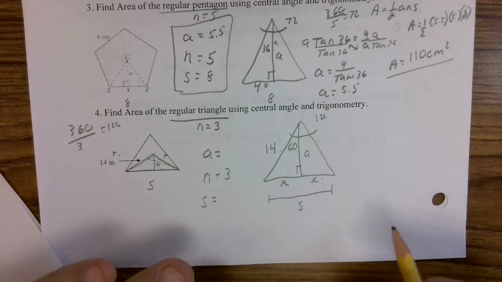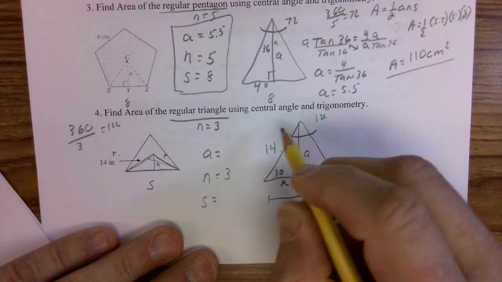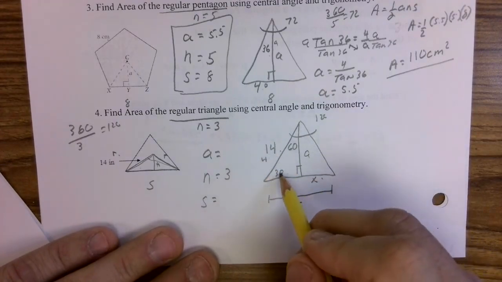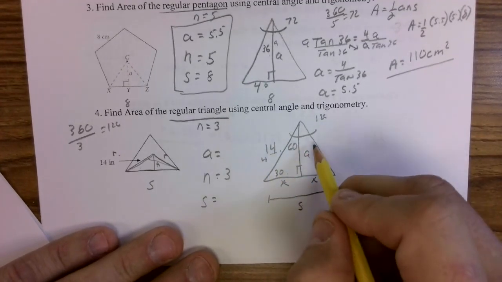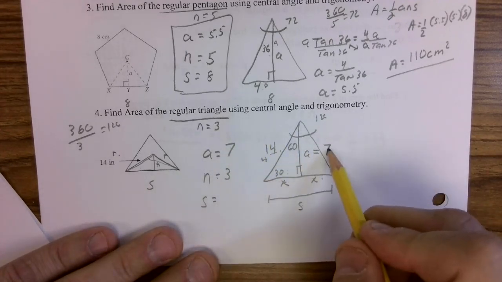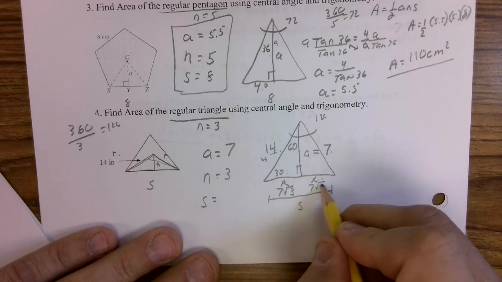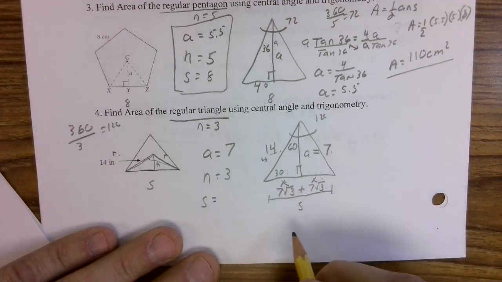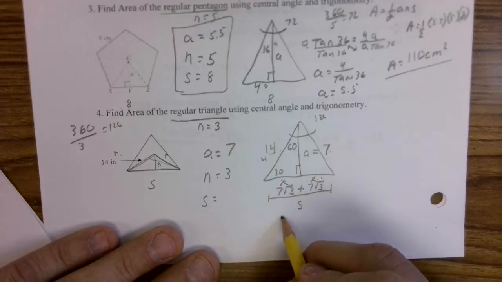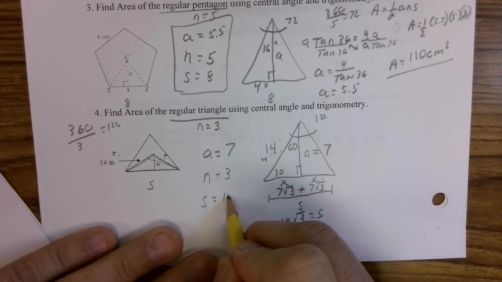This one's a little bit more involved. So what we're going to end up doing is, this is 60, this is 30. So if this is the hypotenuse, to get our short leg, we just divide that by 2. So that would be 7. Now to get our long leg, we multiply by square root of 3, so we get 7 square root of 3. But these two are the same, so now we have to add them together to get our side length. So this would be 14 square root of 3 equals S.